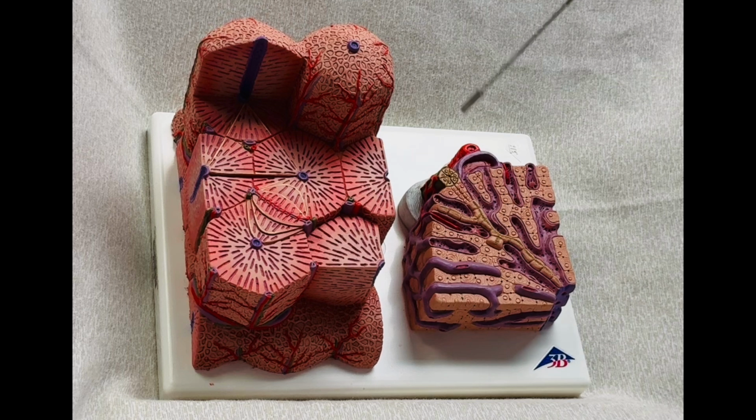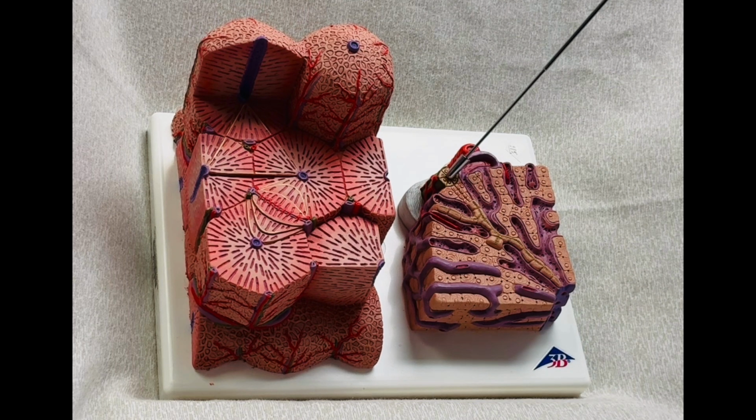Then we can also see a bile duct right here. That green kind of gives us that bile indicator. There's our bile duct.